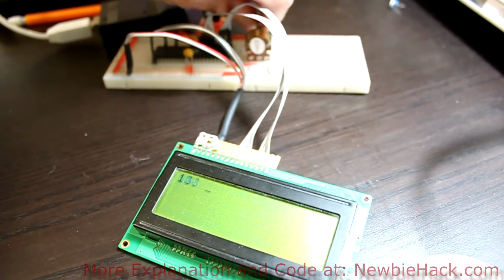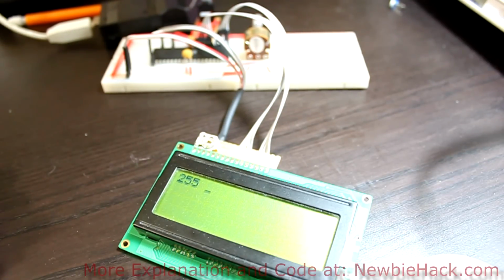So that is how you read a potentiometer using the analog to digital converter. We'll now be doing quite a number of tests with different sensors and see how we can read sensors and also use other voltage references, because these sensors will have their own voltage ratings.